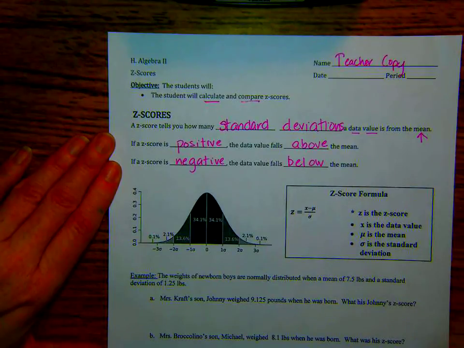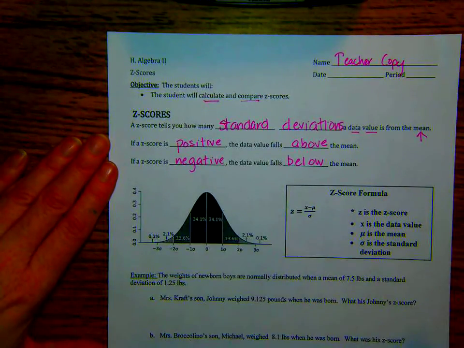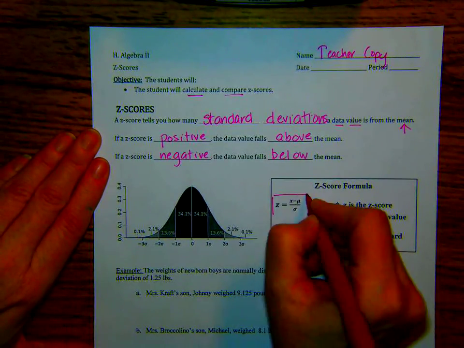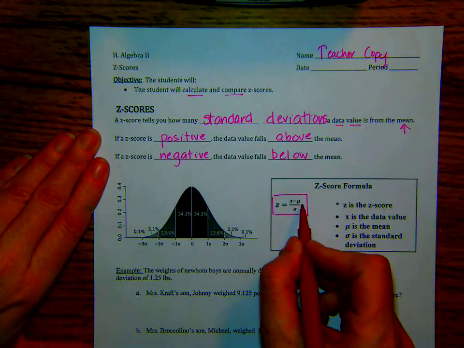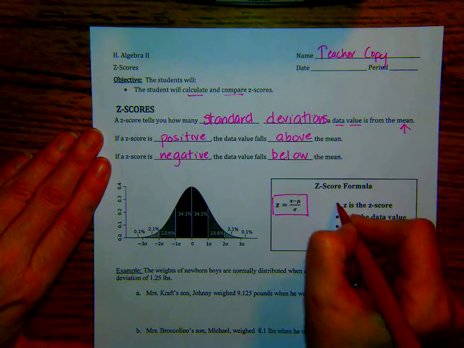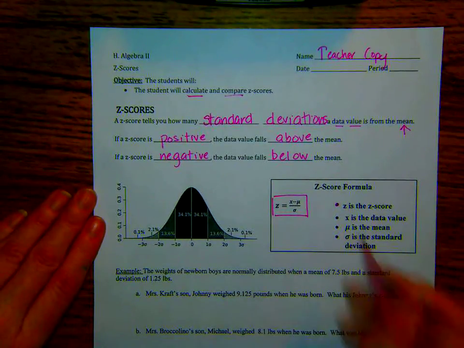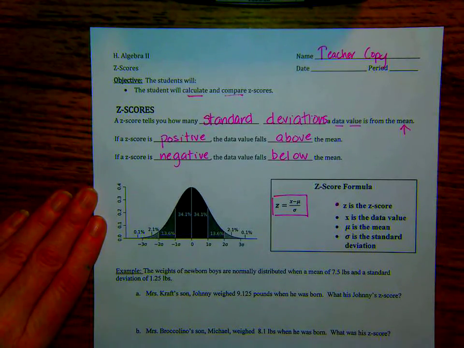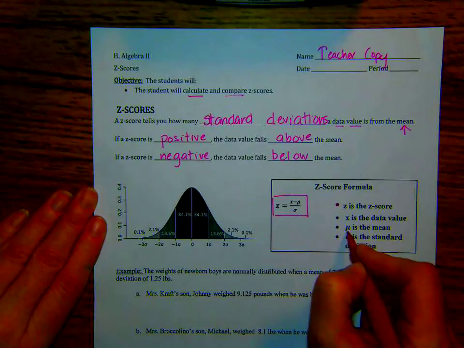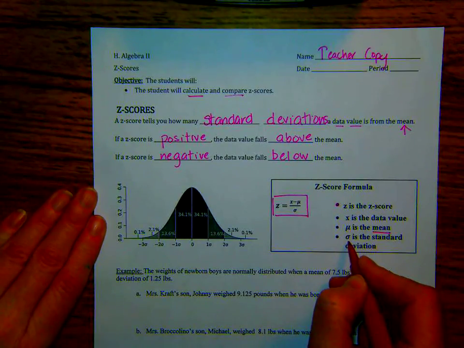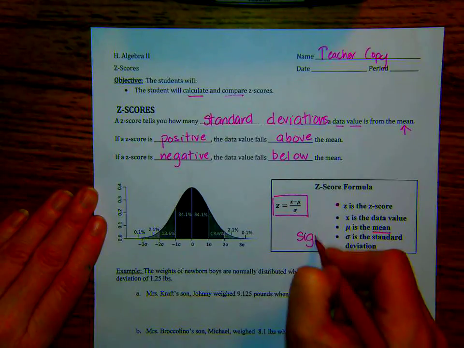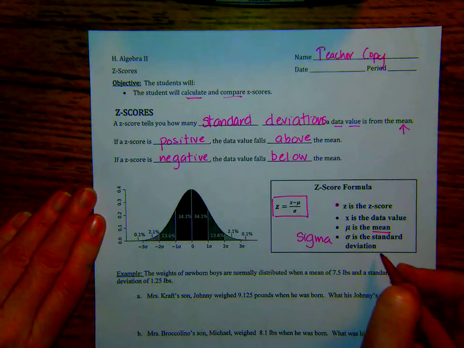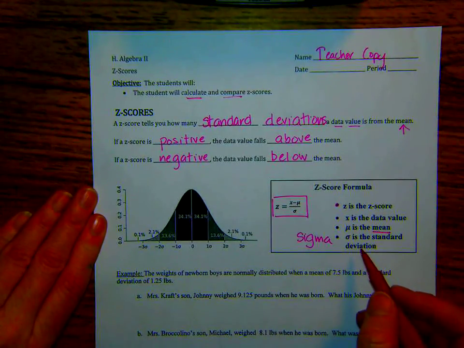Okay, so calculating a z-score, we need to introduce some new variables. So we have this formula, okay? Z equals x minus mu over sigma. So what are these things? All right, first of all, z is what we're trying to find, the z-score. X is the data value that we want to compare. And mu is the actual mean. So this is mu, and it is the mean. And this character right here is called sigma. Let's write that down so we don't forget it. Sigma is the standard deviation for the particular data set that we're talking about. Okay, so using these 4 variables, we're going to be able to calculate a z-score.